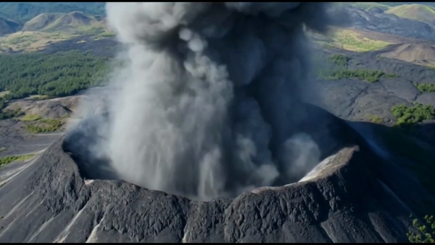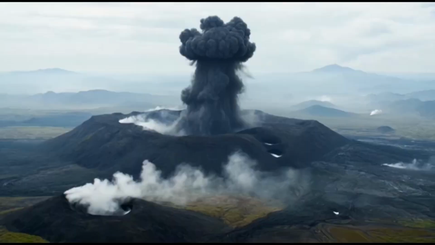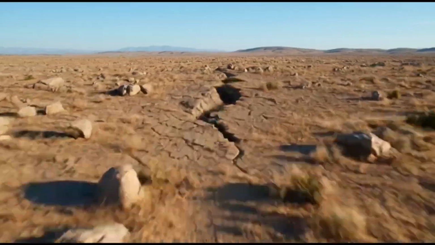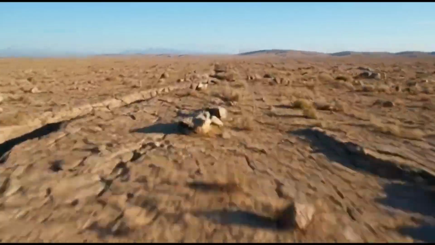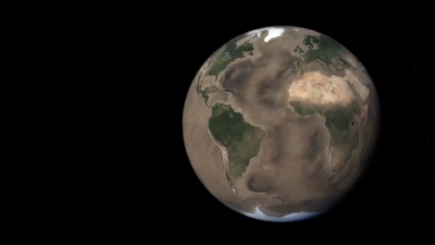The removal of the oceans would unload the Earth's crust by an enormous amount, billions of tons of pressure. This could result in a noticeable increase in earthquake frequency and volcanic activity, particularly in tectonically active regions.